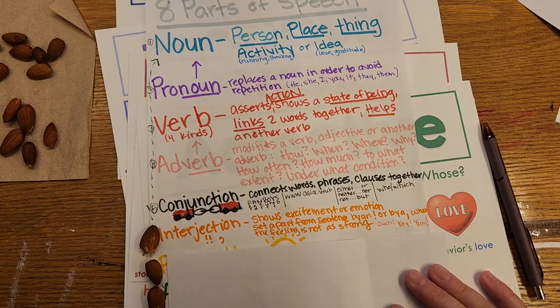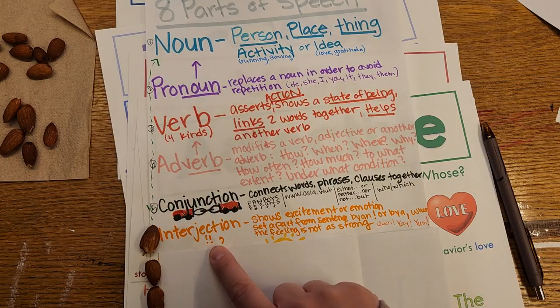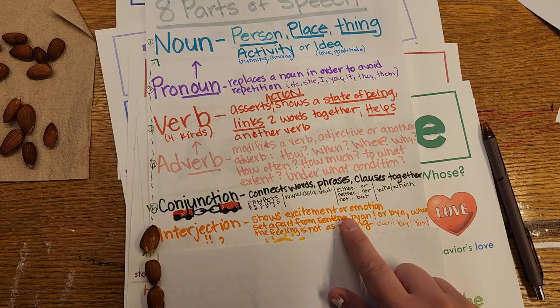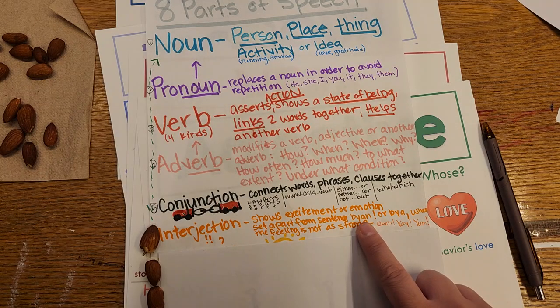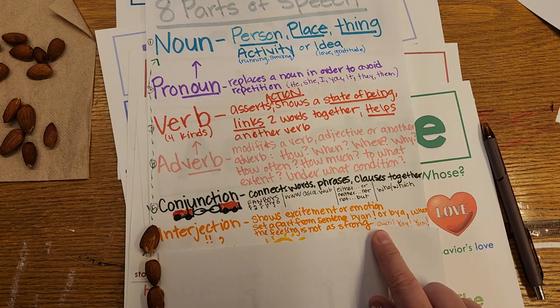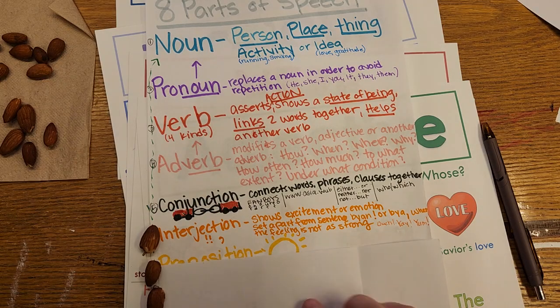This one's fun. Okay, interjection. Yes, do you see the exclamation point, comma? An interjection shows excitement or emotion, set apart from a sentence by an exclamation mark, or by a comma when the feeling's not as strong. Like, ouch, yay, yum.